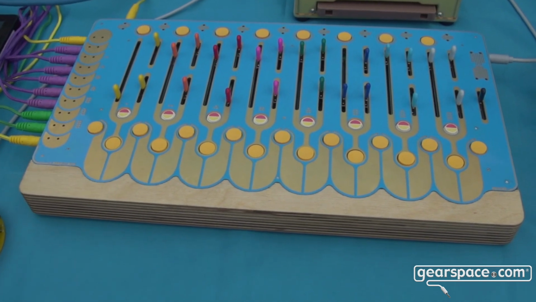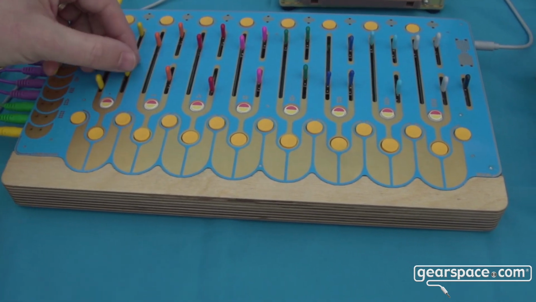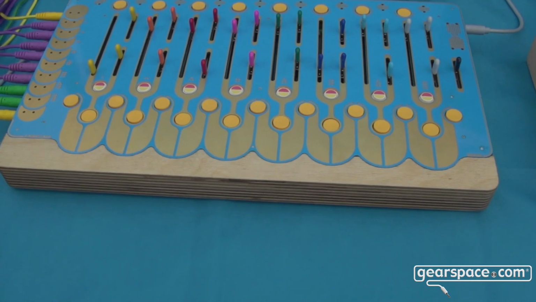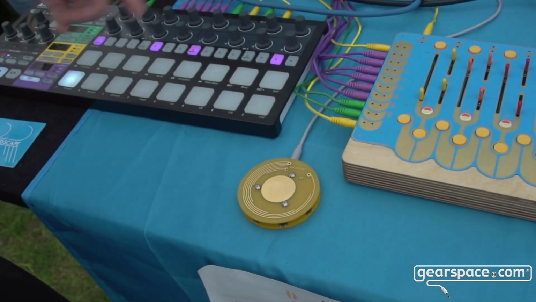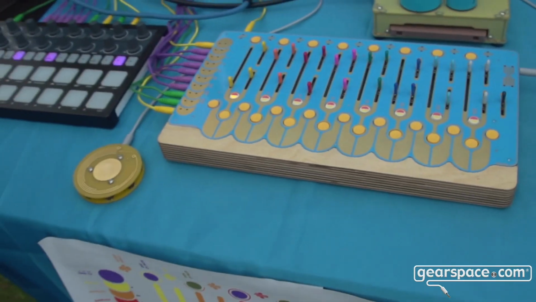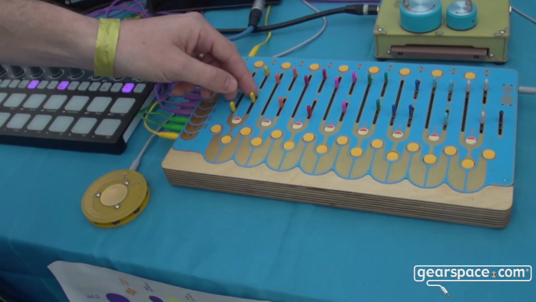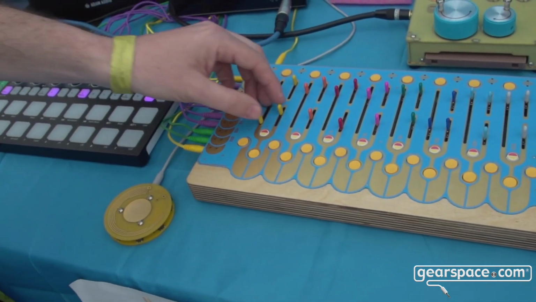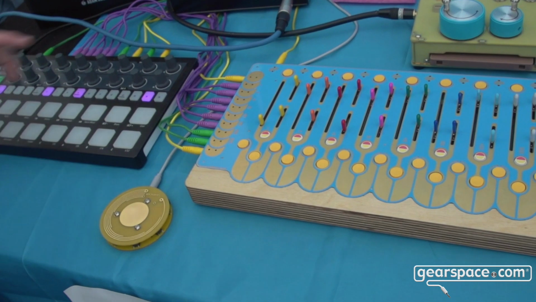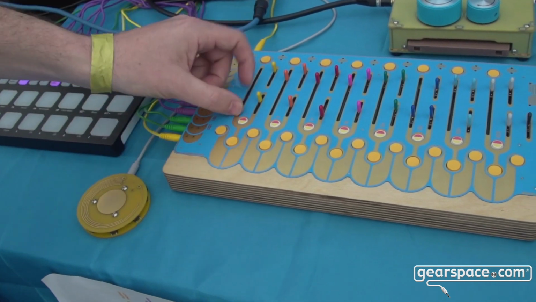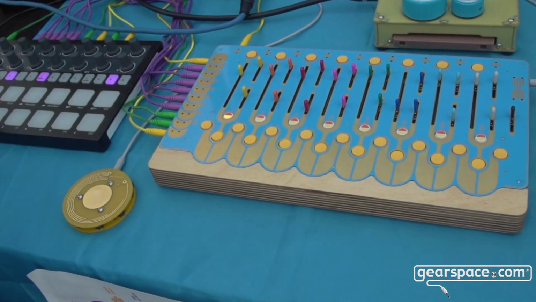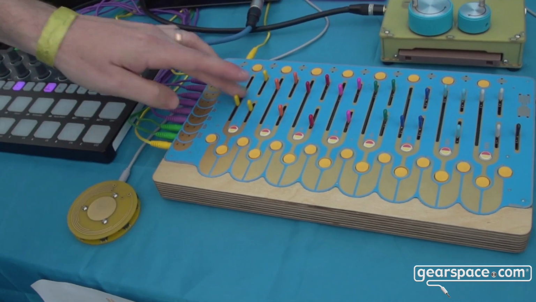So you hear this. So that's like it's off, I hit this, now it's on, and it goes into a very liquid kick type sound. But if I turn it to a different mode, now it's like a slow saw wave.